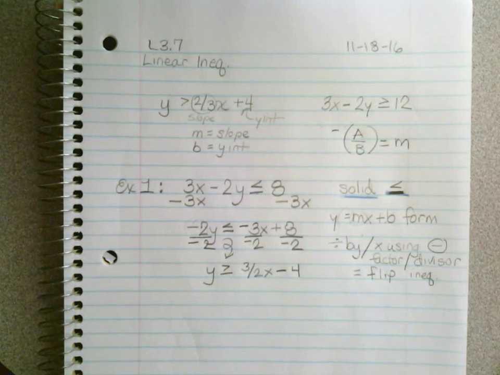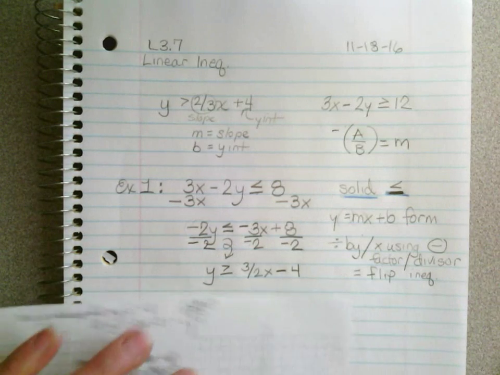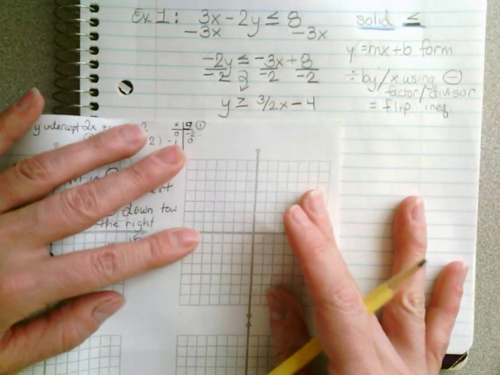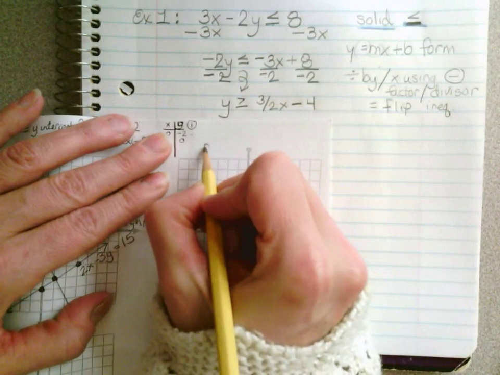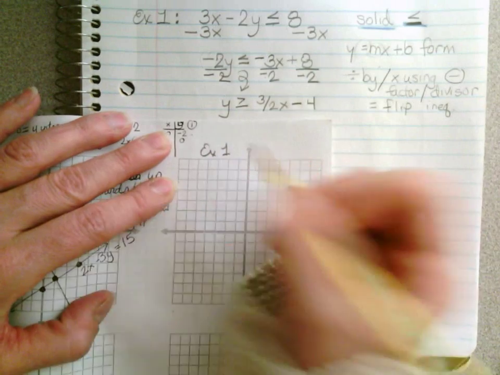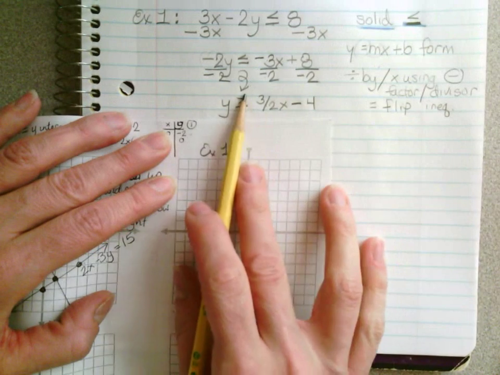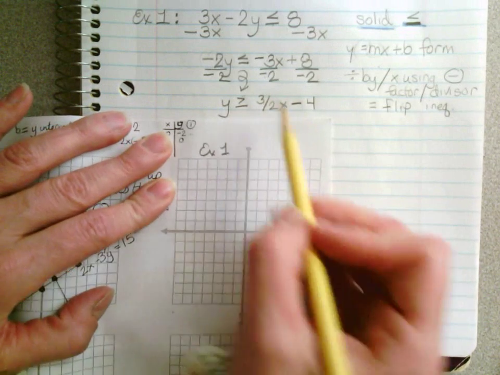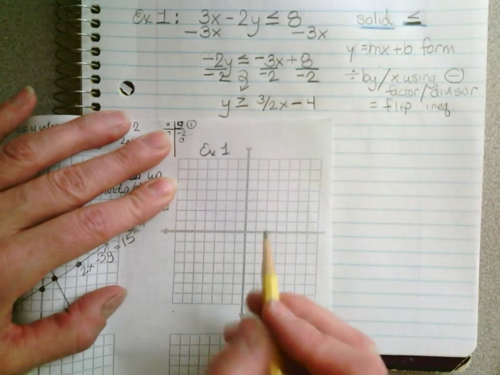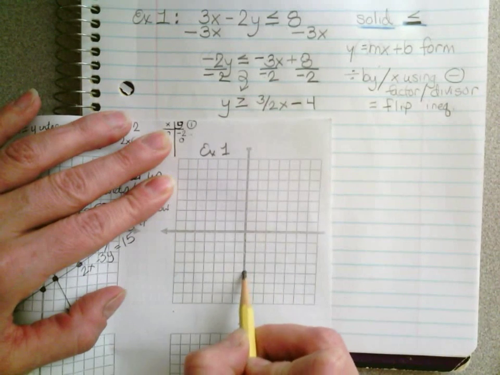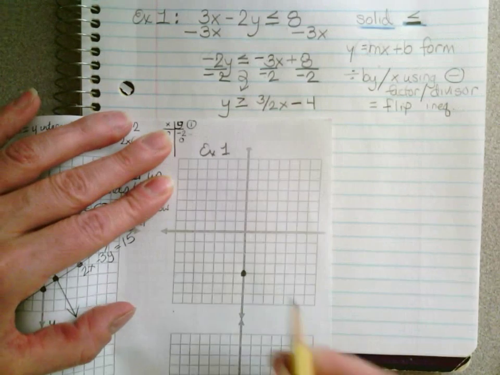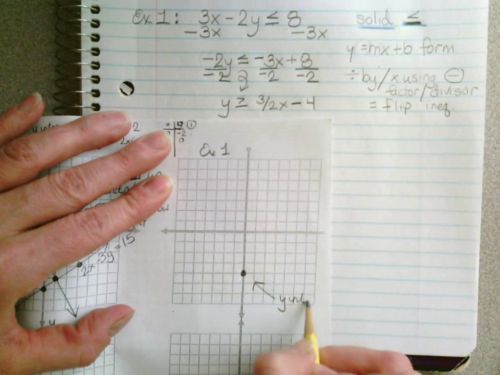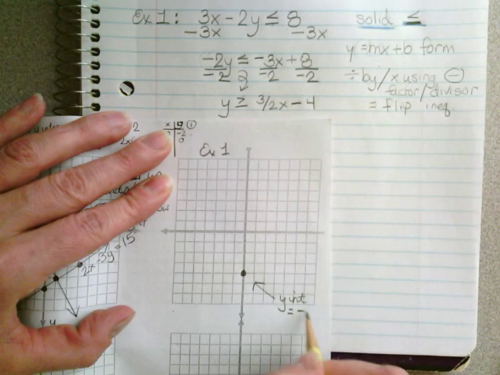Now we're going to graph this. So here's my example 1. y is greater than or equal to 3 halves x minus 4. Graph it as if you're just graphing 3 halves x minus 4. So 1, 2, 3, 4. Here's your y-intercept, equal to negative 4.